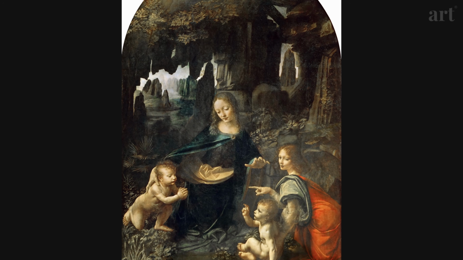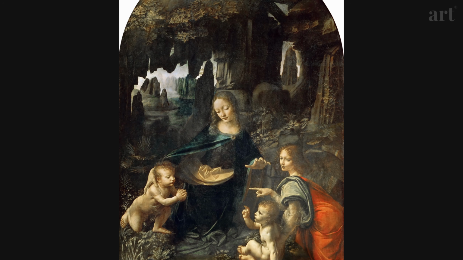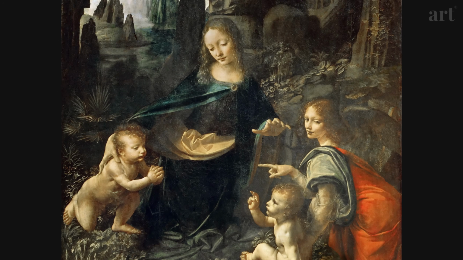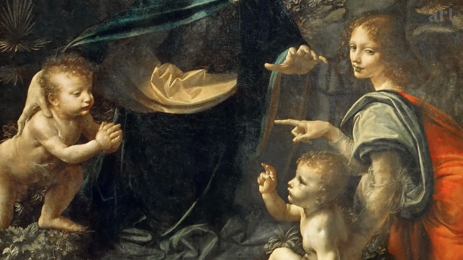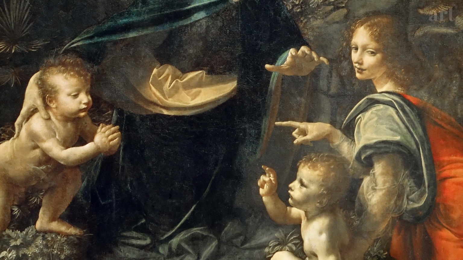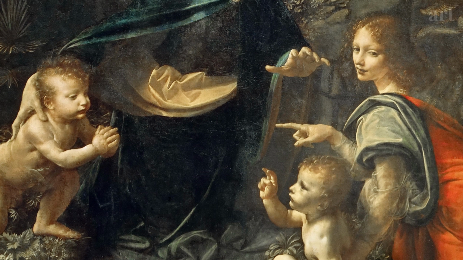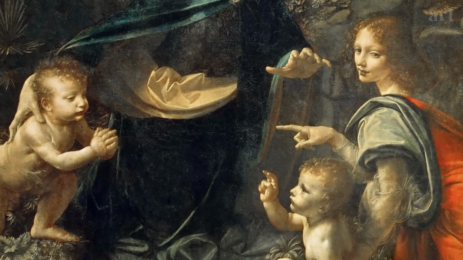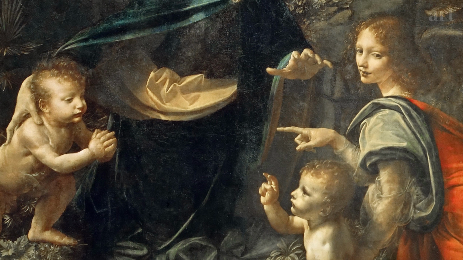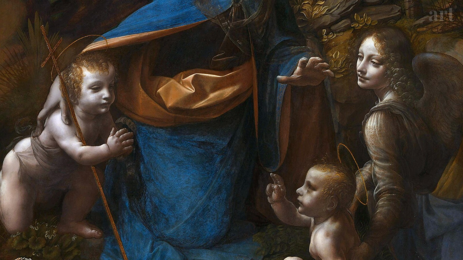The Paris version, the first one, contains a sharp detail. The angel points a finger at John the Baptist, sharp and deliberate. Dan Brown famously misinterpreted this gesture in his novel, reading it as some hidden message. In the London version, the second painting, this finger is gone. The angel no longer points.